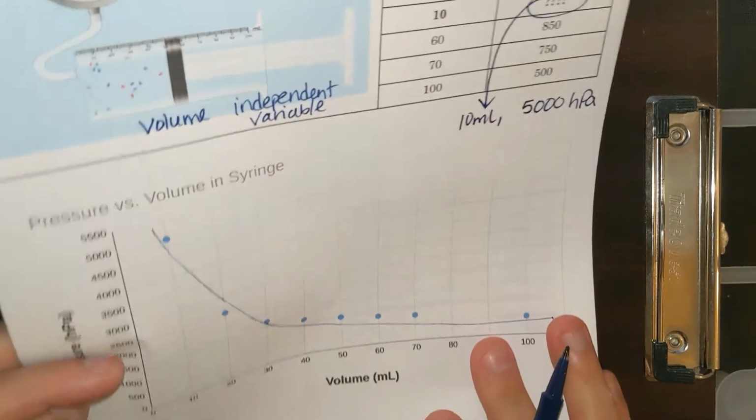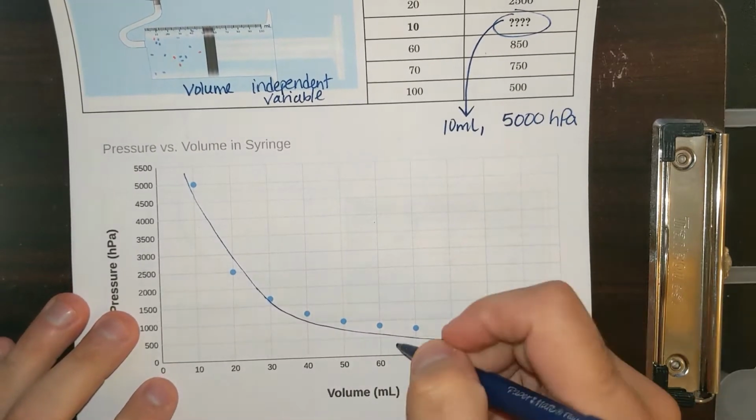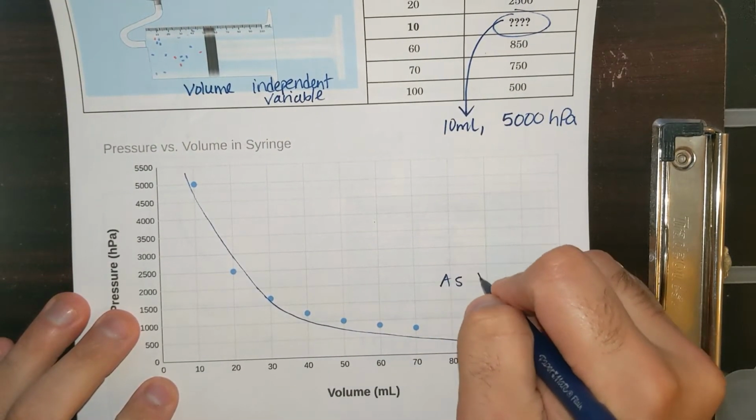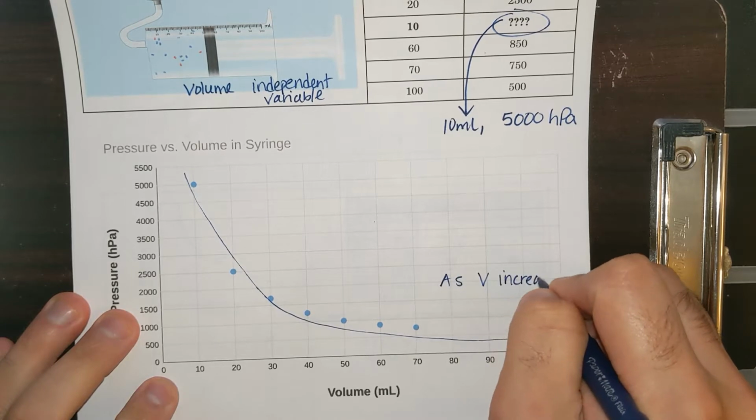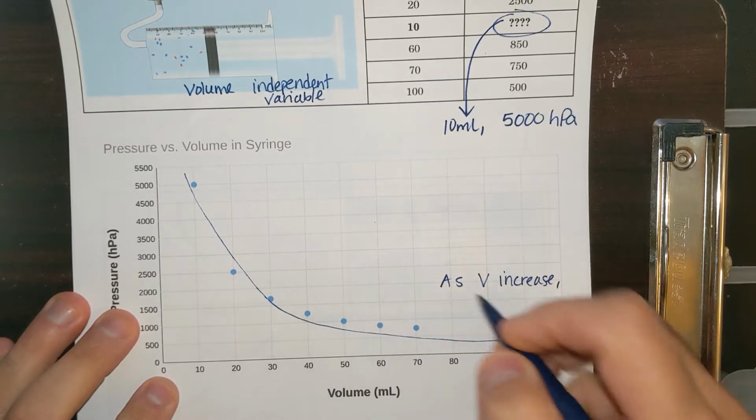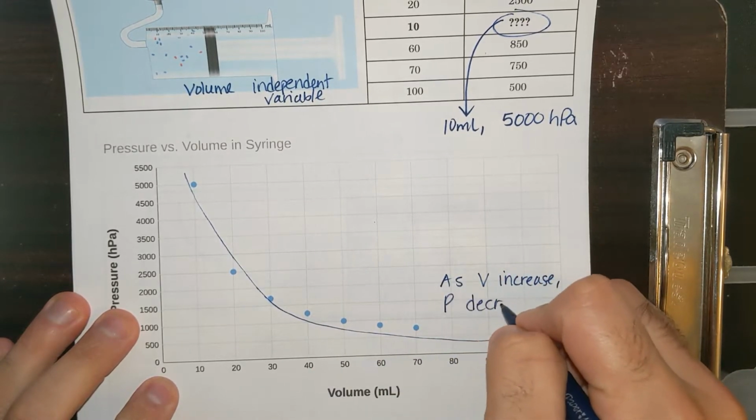It looked like this curve of a graph, but basically what it was saying is as V increases, P decreases.